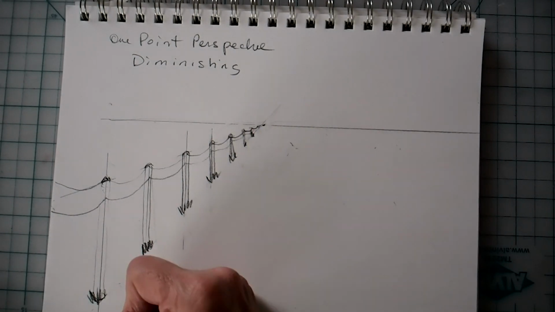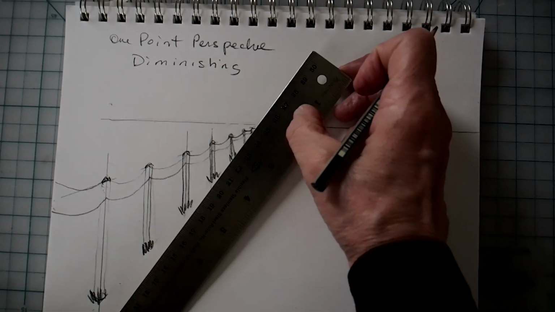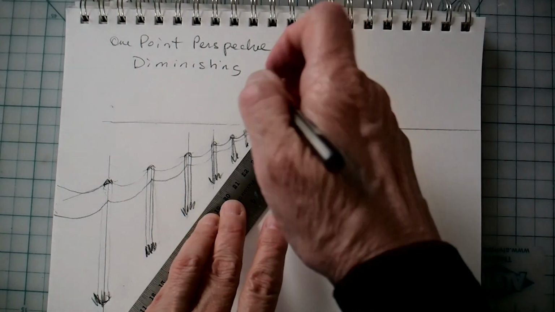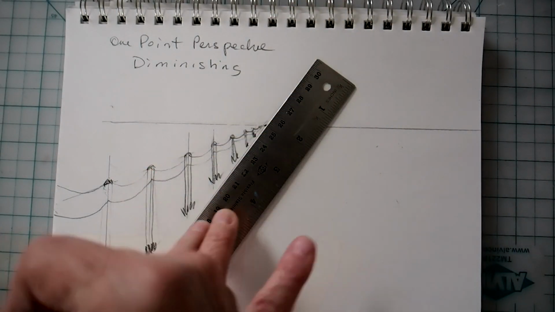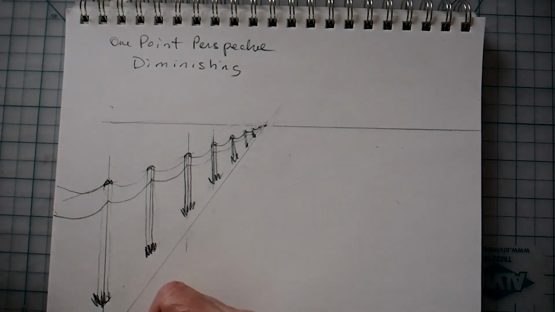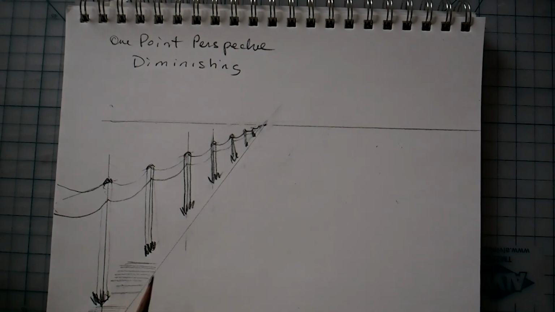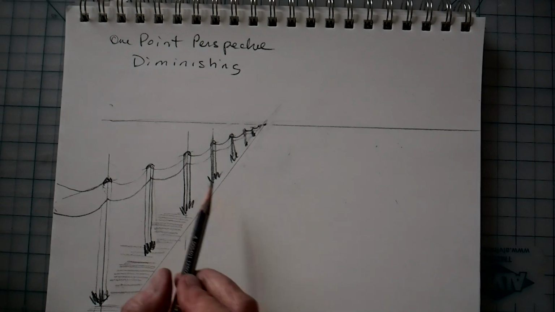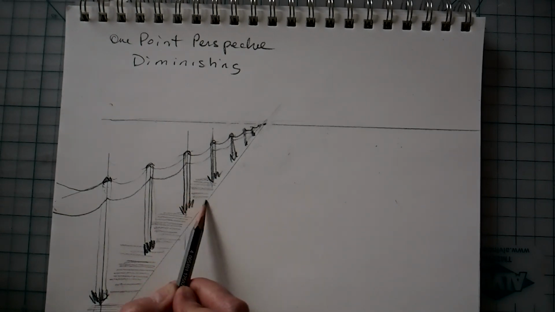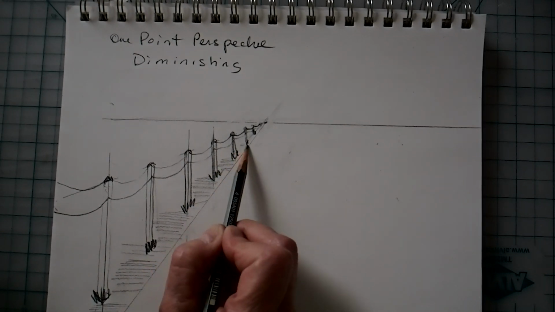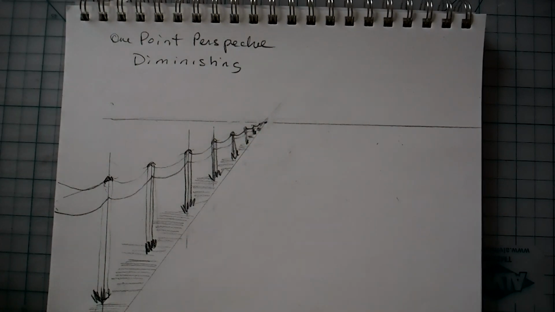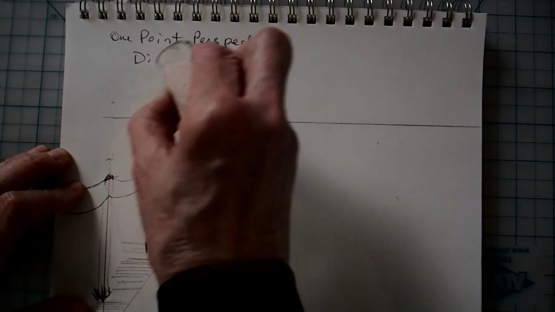Next, I'm going to draw what I think would be the edge of a road. Let's say this is a road, a highway, and it's a straight highway. So you go from the vanishing point, you pick a spot where you want it to start and head it right over to that vanishing point. Now I'm just putting in some shading in a different direction just to kind of show that there's a difference between where these poles are and the road. Tracing a little bit more.